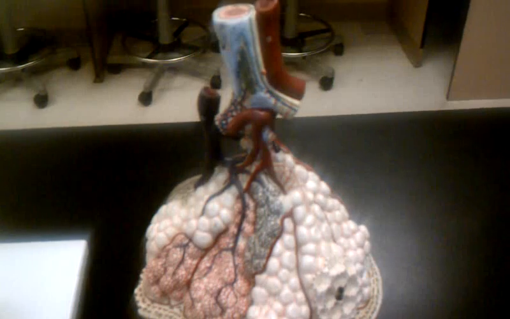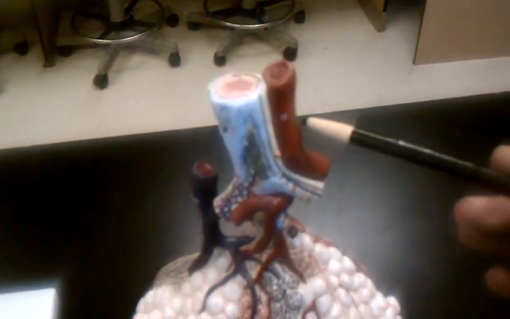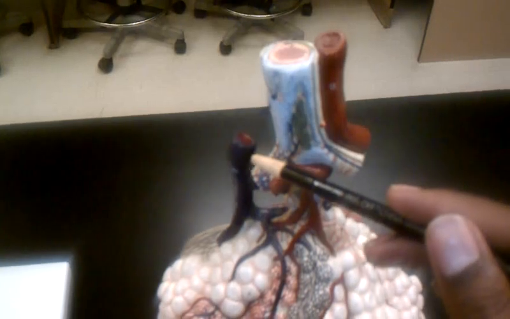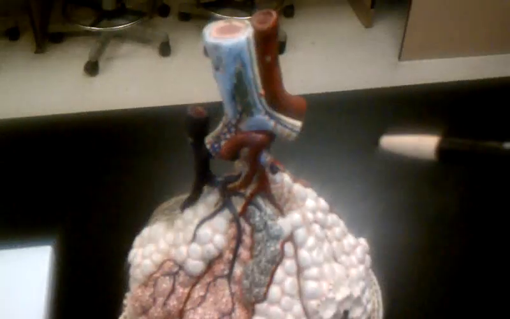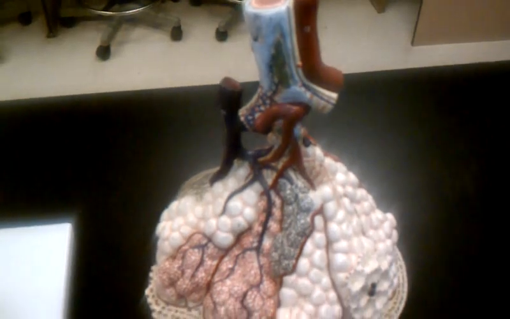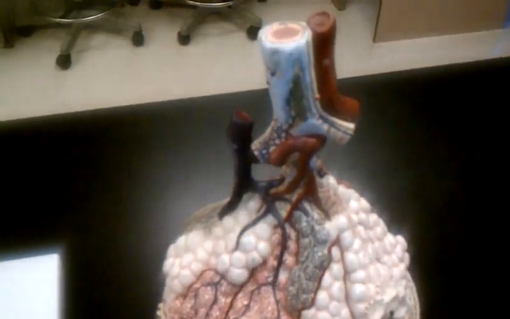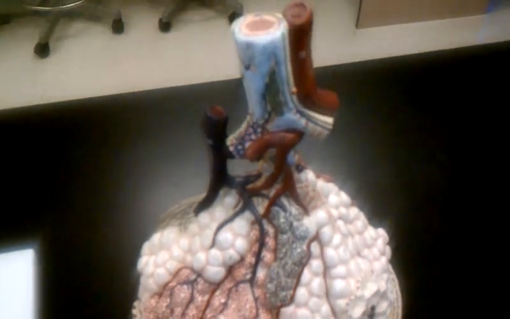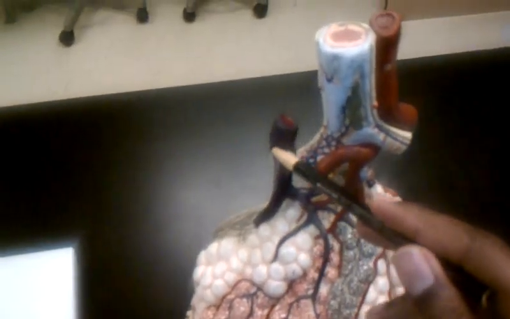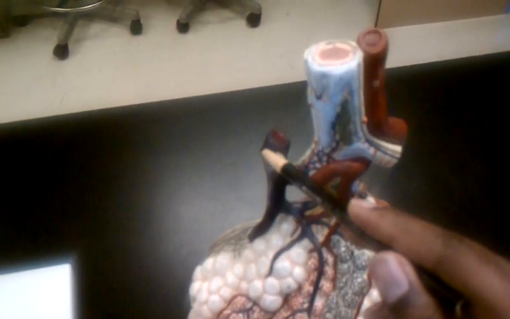Now, the red and the blue structures get people because the first thing they think when they see red is, oh, that must be an artery, and the blue must be a vein. Wrong. Remember, we're at the lung, so blood has just arrived here from the right side of the heart. If blood just arrived here from the right side of the heart, then it's obviously deoxygenated, full of carbon dioxide. That means it's still blue, which means that this would be a pulmonary arteriole.